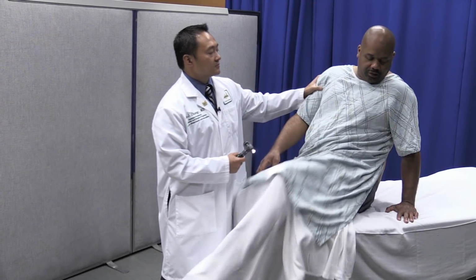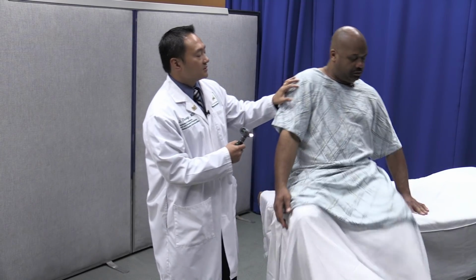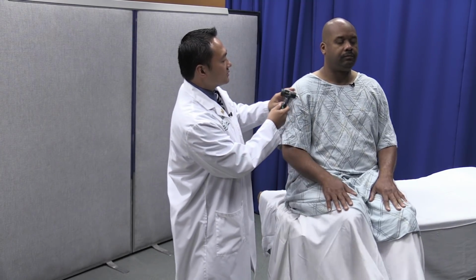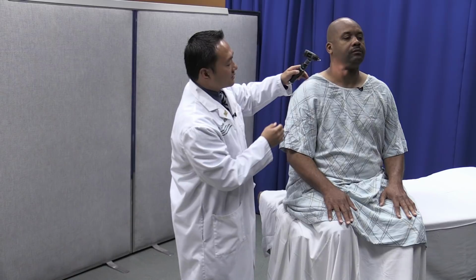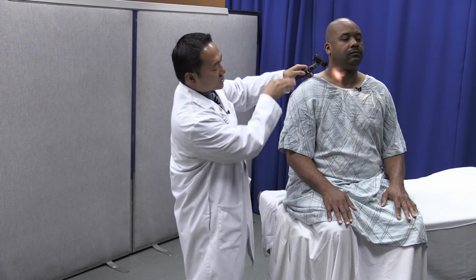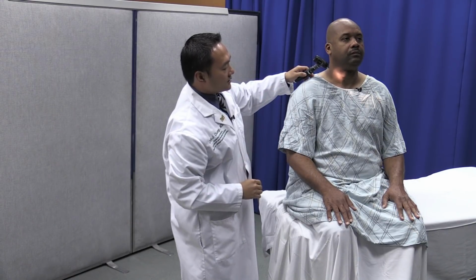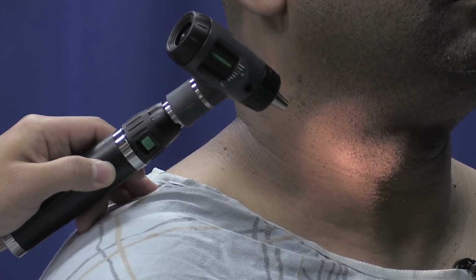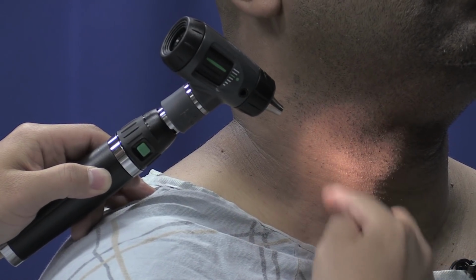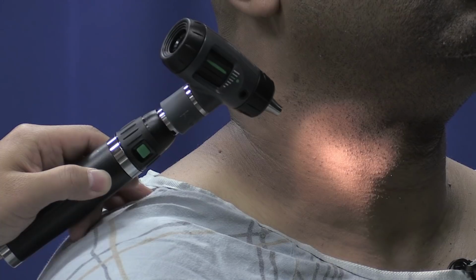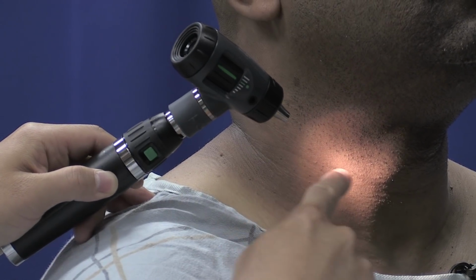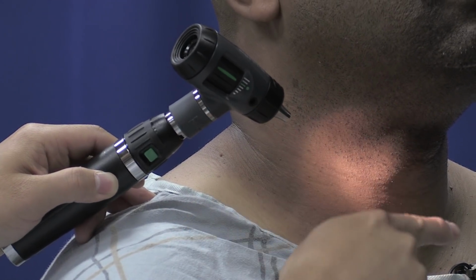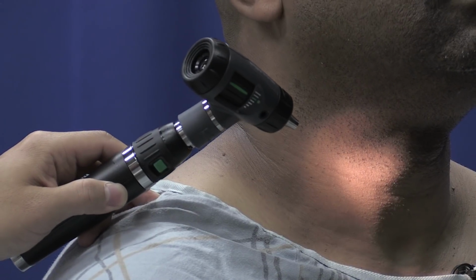Sure. So using your light, you want to shine at a tangential angle, looking at the right lobe of the thyroid. If there is a nodule, you'll see a shadow that may go across his neck.